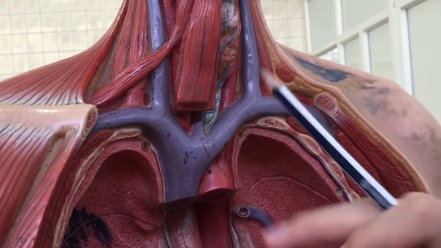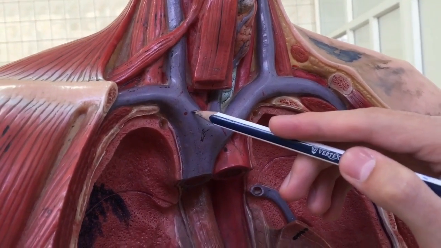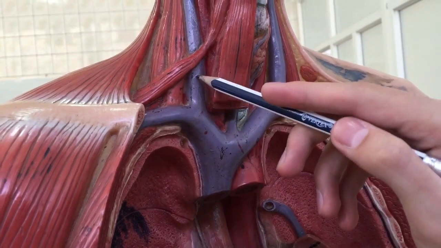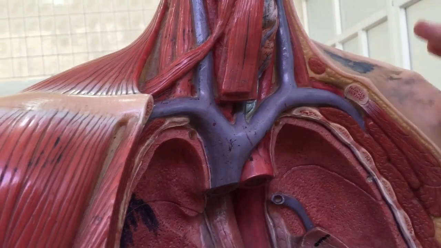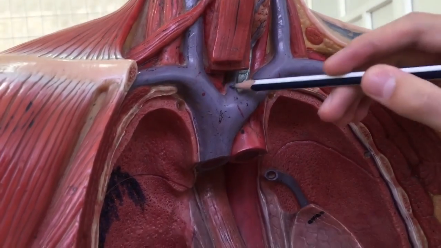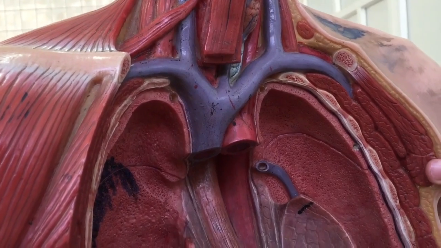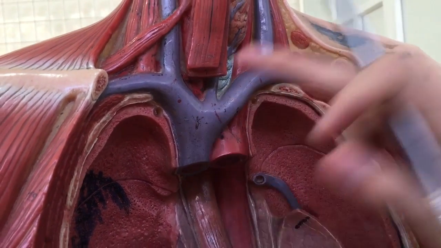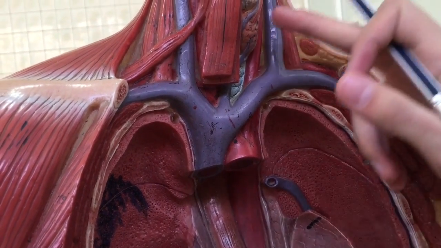This one is superior vena cava. From there, we've got brachiocephalic vein. From there, we've got subclavian and internal jugular veins. Again, it's the same to the other side. This one is inferior thyroid vein from the brachiocephalic for venous drainage of the thyroid gland.